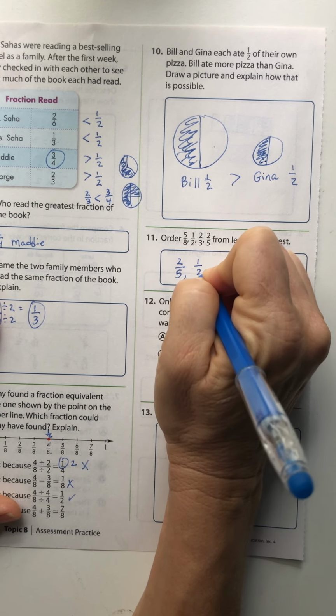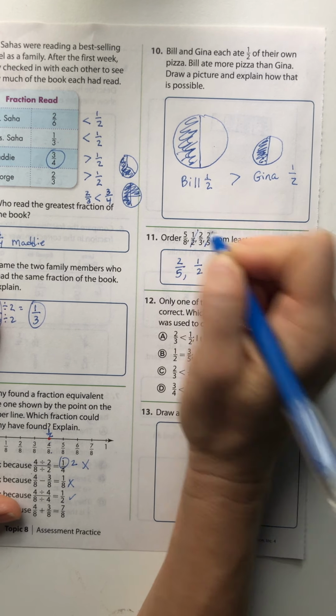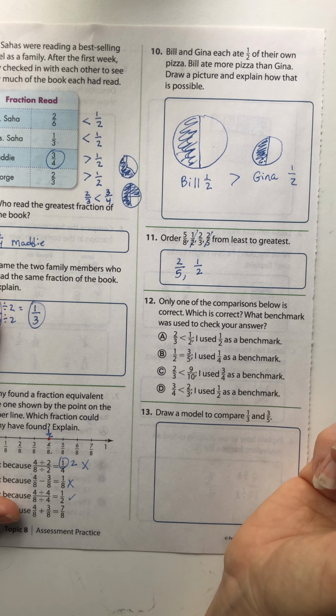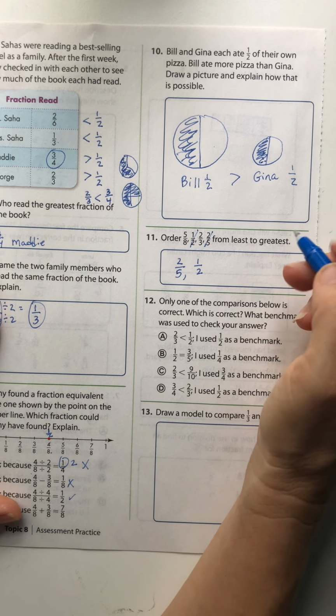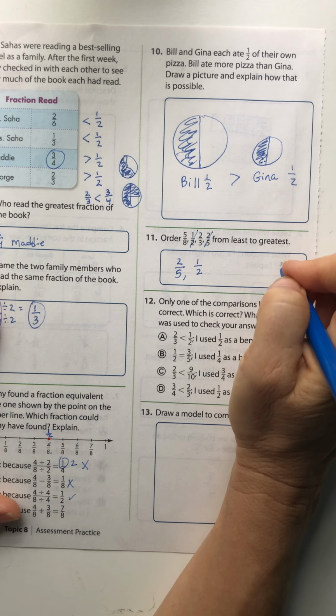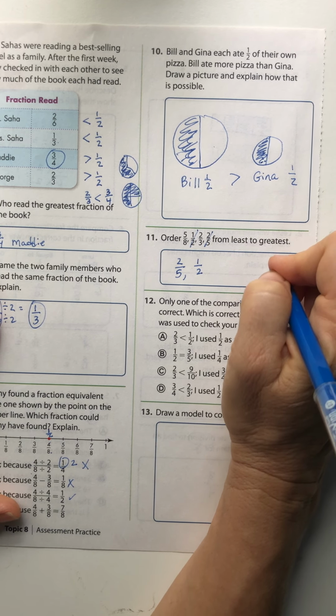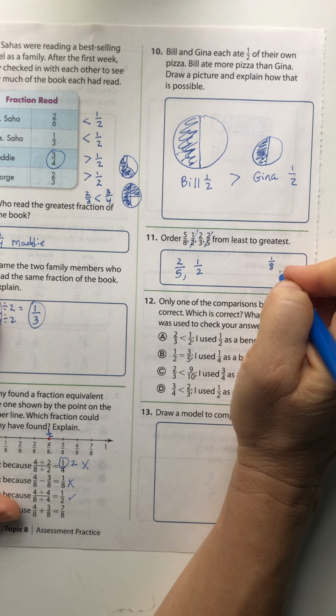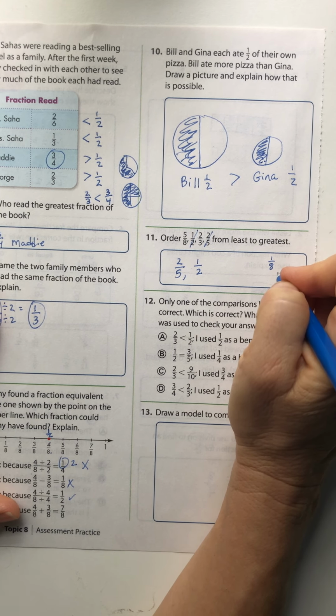Then I do have a half. And then I have 2/3 and 5/8 that I'm comparing. They're both greater than a half. So I need to find out which is greater, or which is least. So 5/8 is just 1/8 more than a half. 2/3 is a half of a third. So what we might need to do is make equivalent fractions of these.